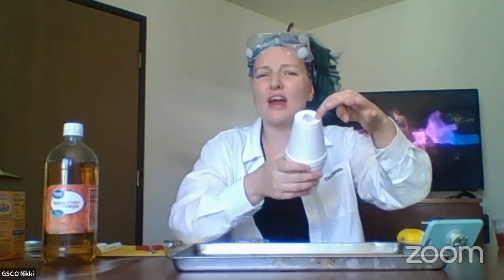Do we put anything inside the cups? So I put a little bit of the baking soda inside before I taped it. And that just makes it easier. You are able to put it through the top, but it might cause more of a mess. So I just put the baking soda in first. And then you tape the cups together. Okay? All right.